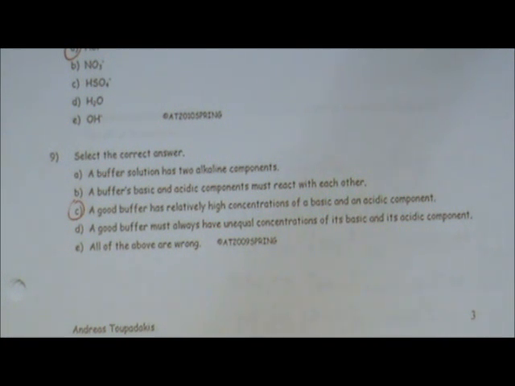The buffer solution has an acidic and a basic alkaline component. That does not have 2 alkaline components, right? They should not react with each other. That's it. Otherwise you're going to make it, right? A good buffer must always have equal concentrations. If you have equal concentrations, you have the higher capacity, right? And that's it.